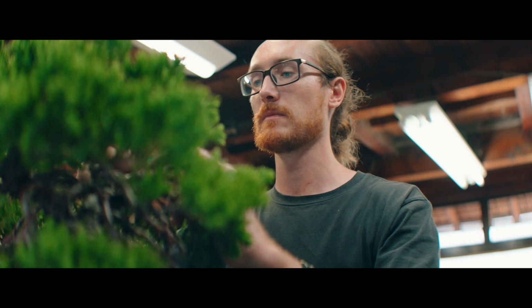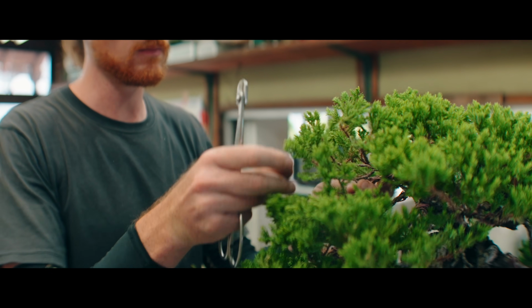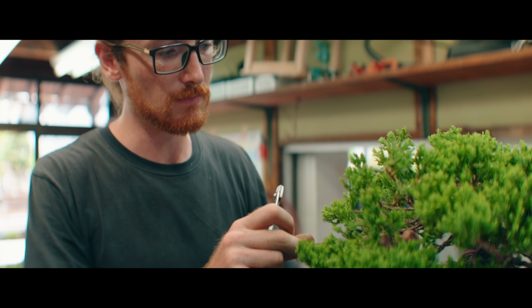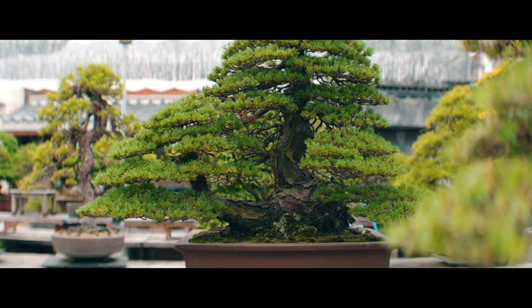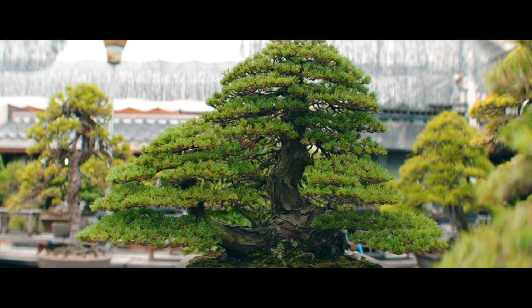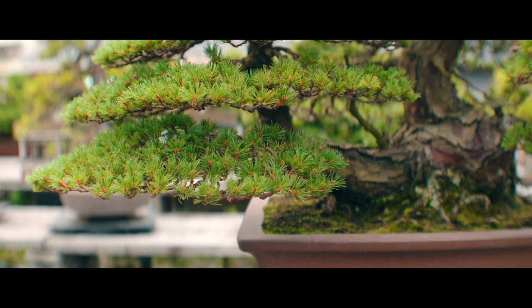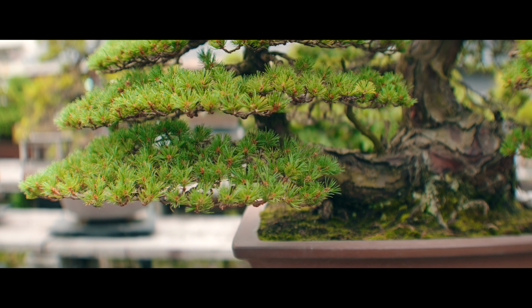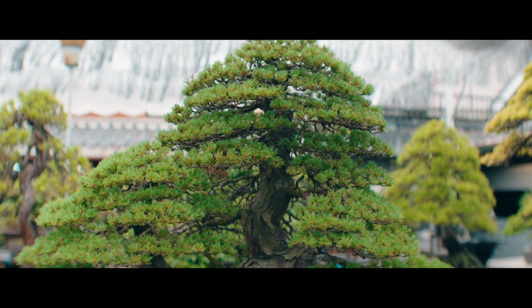Unlike Western aesthetics, which often favor symmetry, bonsai embraces asymmetry. This principle reflects the natural world's inherent irregularities and creates a dynamic, visually engaging composition. The use of space in asymmetrical designs draws the viewer's eye across different parts of the bonsai, creating a sense of movement and depth.